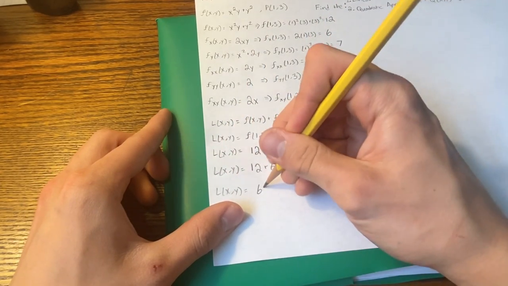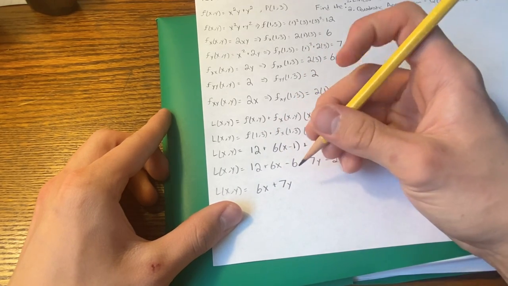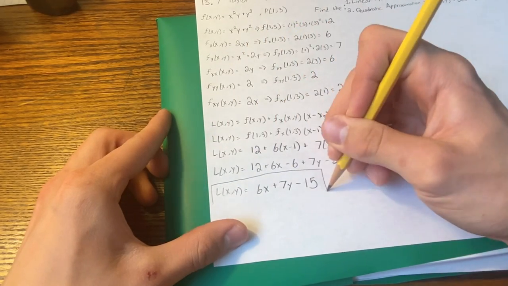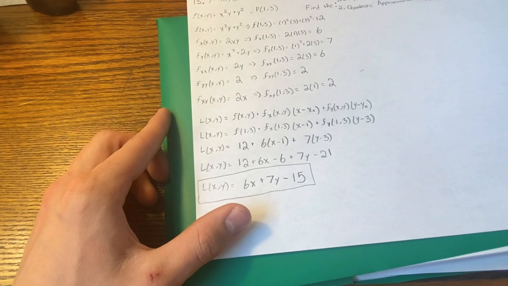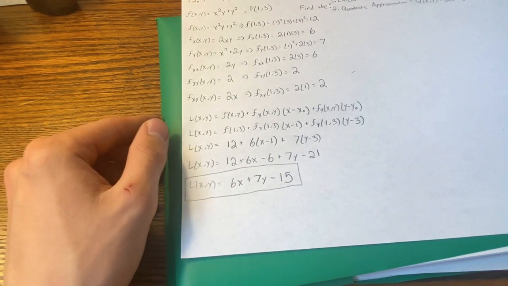This will equal 6x plus 7y minus 15. So there's the first part we needed to solve for, the first degree Taylor polynomial. Now we will solve for our quadratic approximation.